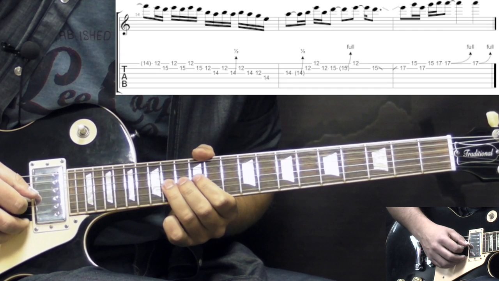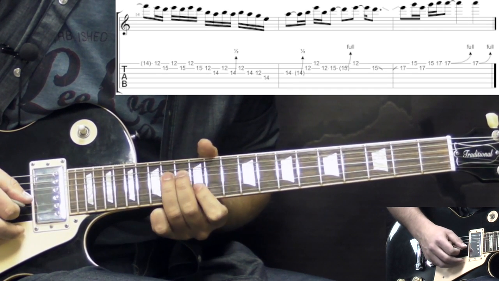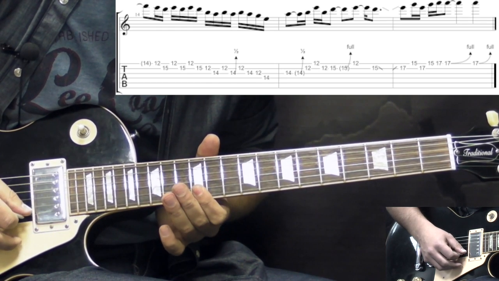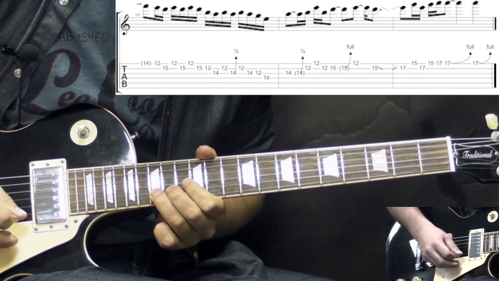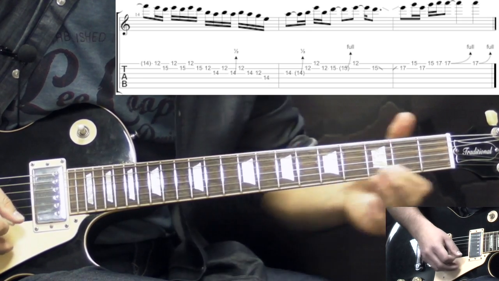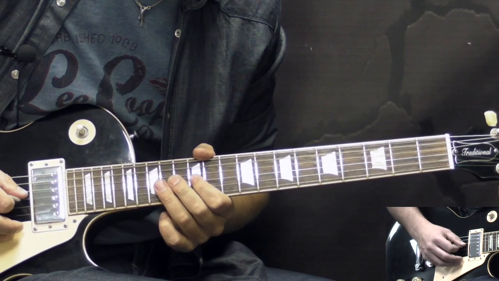So it's a bend. We pick the notes on the G string 14th fret, bend it up, and then we go right into B string 12th fret, high E 12, back to B 12, 15, bend up, and then pick the 12th fret and slide out. So all together so far we got this.